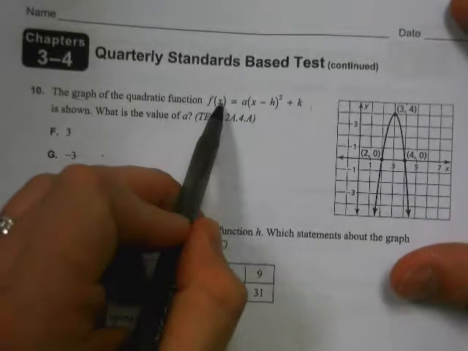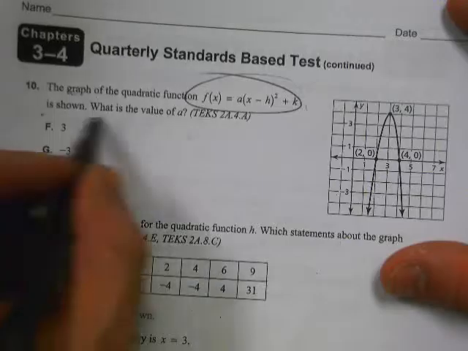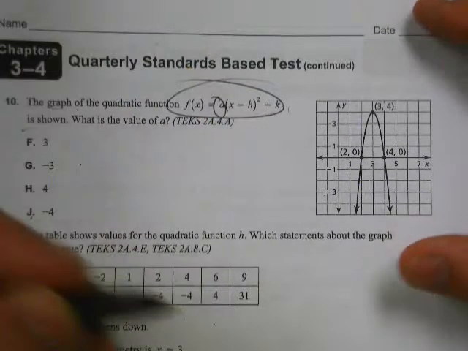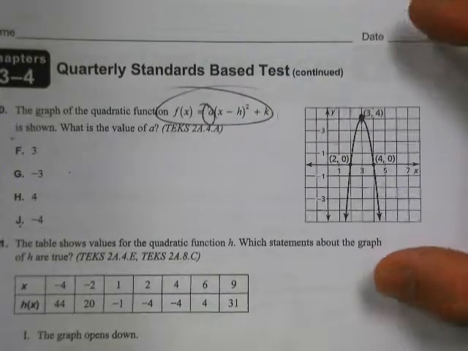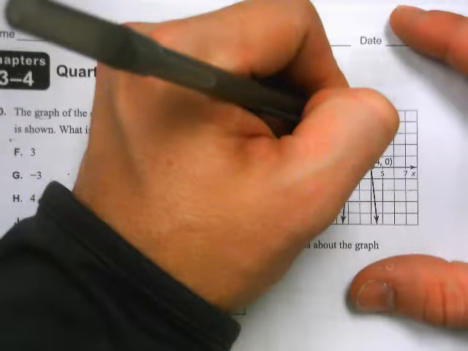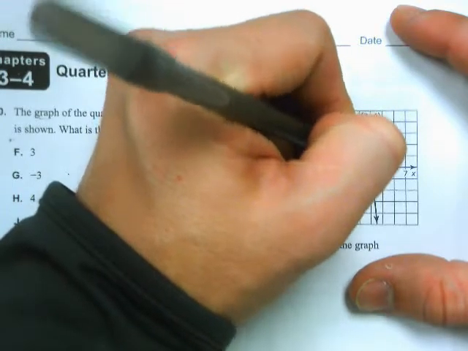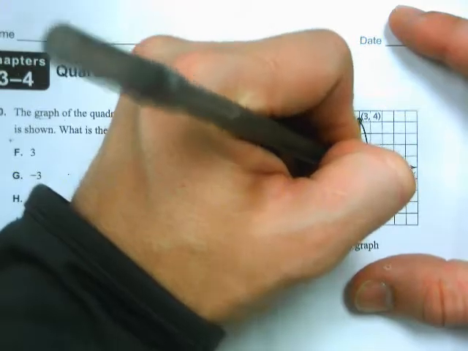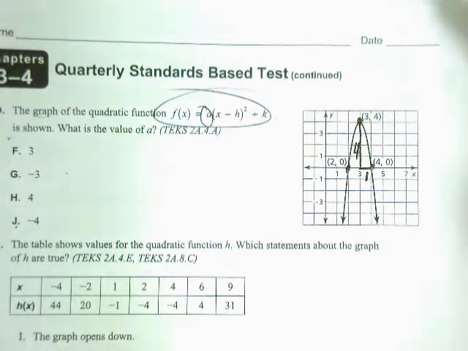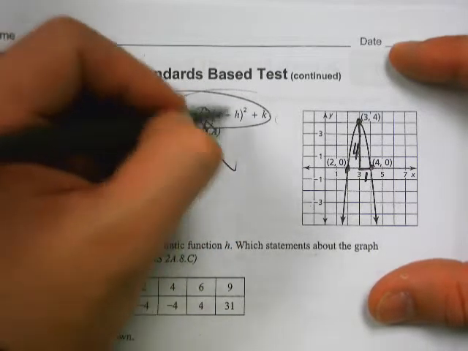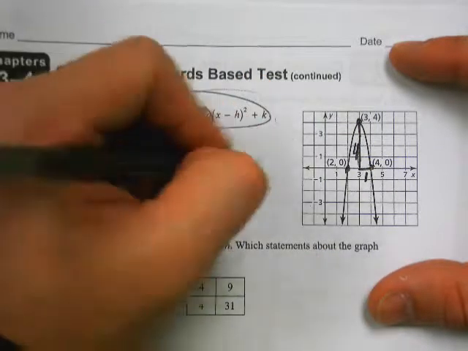Number 10 says the graph of this quadratic function is shown. What is the value of a? So to be able to find this value of a, I can go to my vertex and to the next coordinate point on either side. This coordinate point is 1, 2, 3, 4 units down and 1 unit over. So I know that this a right here, the slope of that essentially is 4 over 1.